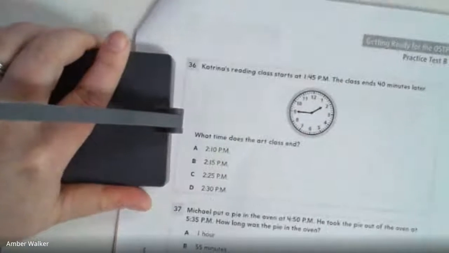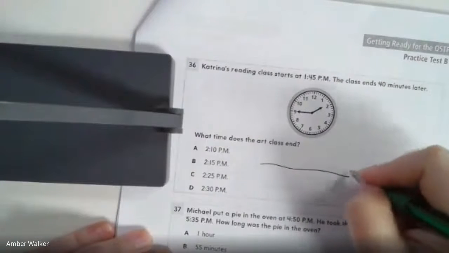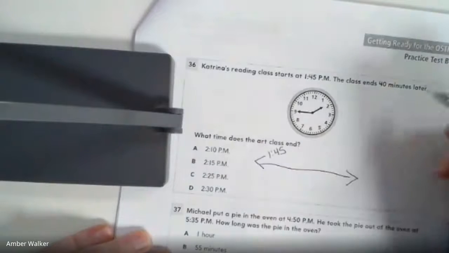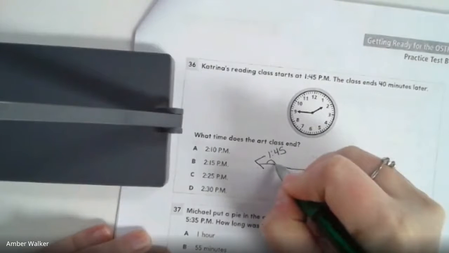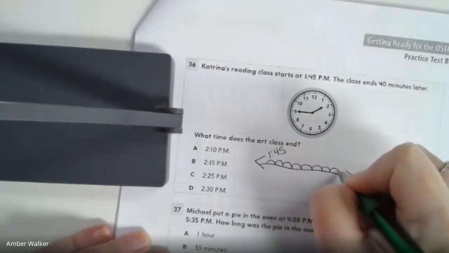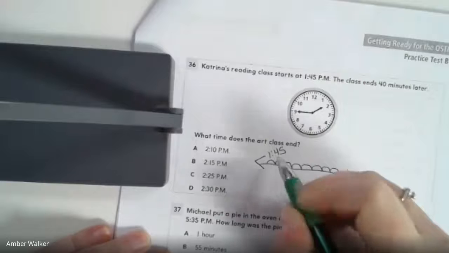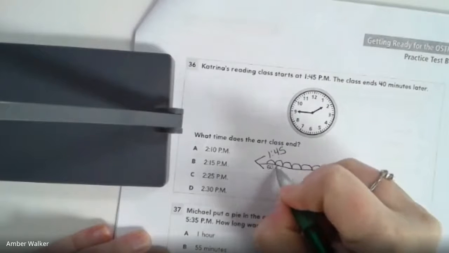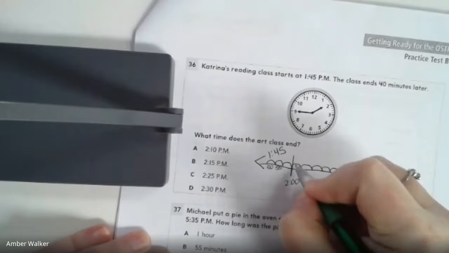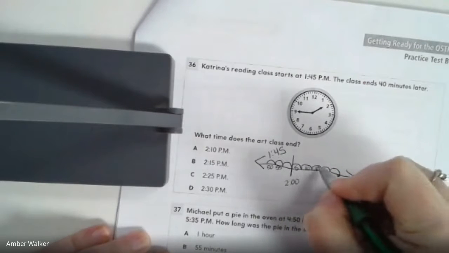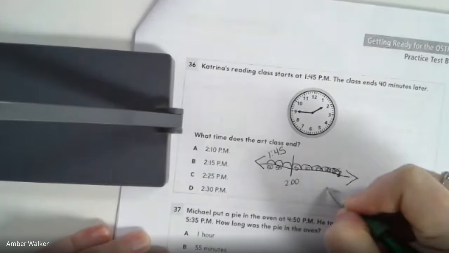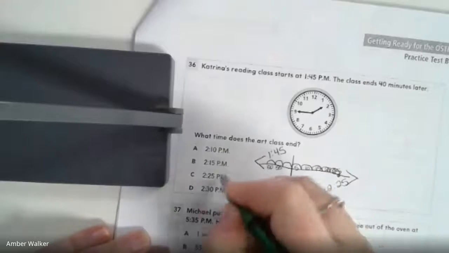Number 36, Katrina's reading class starts at 1:45. It ends 40 minutes later. 5, 10, 15, 20, 25, 30, 35, 40. 45, 50, 55, o'clock. We hit 2 o'clock. 5, 10, 15, 20, 25. It is 2:25.